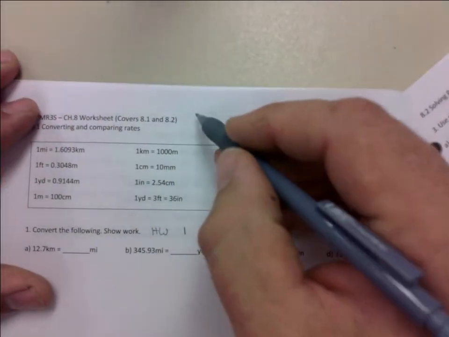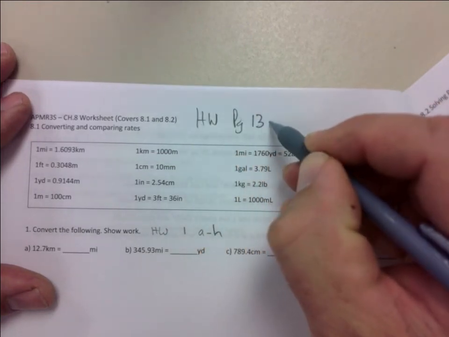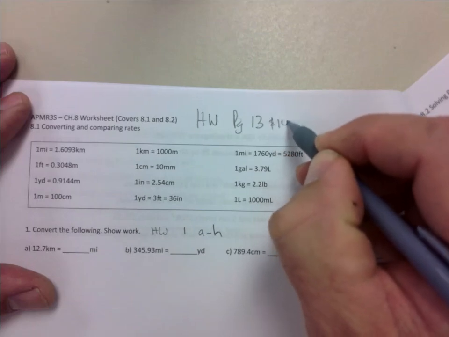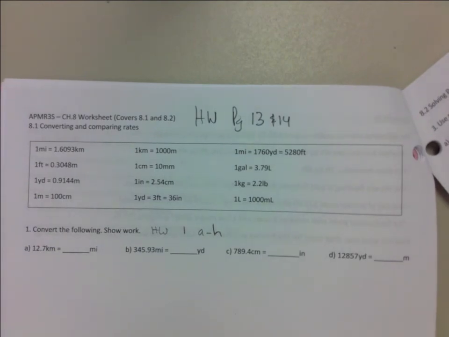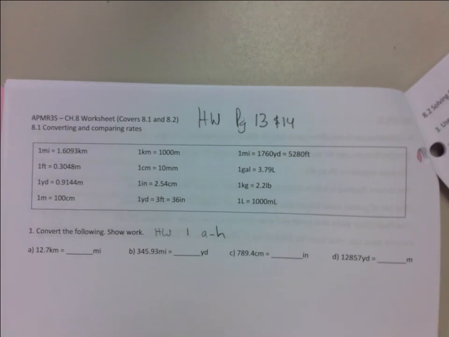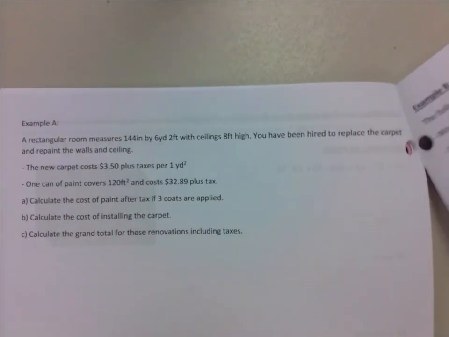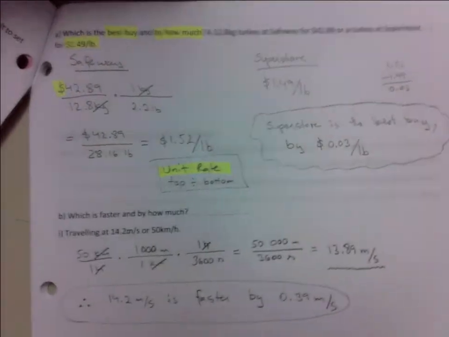It's important. So homework, page 13 and 14, and the keys are already out there. Okay, so you just gotta watch it. I'm going to write this down at the bottom of page 6 as well, because I feel like that's where it really should be. At the bottom of page 6.